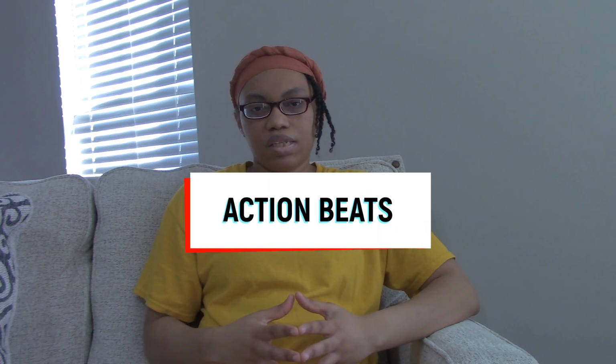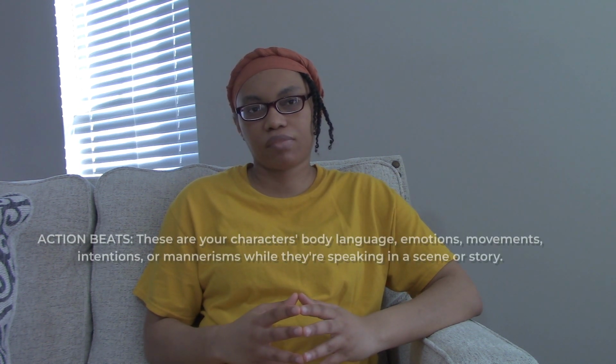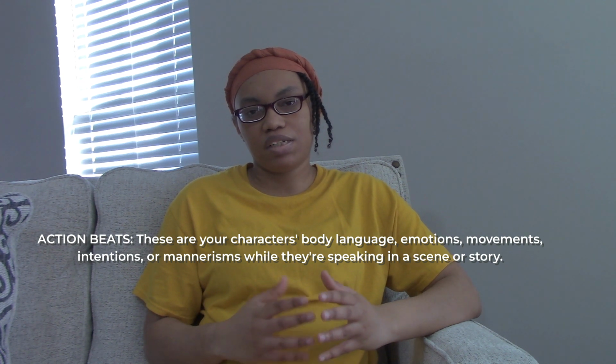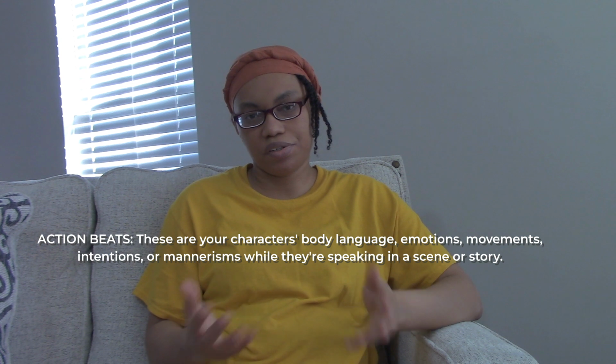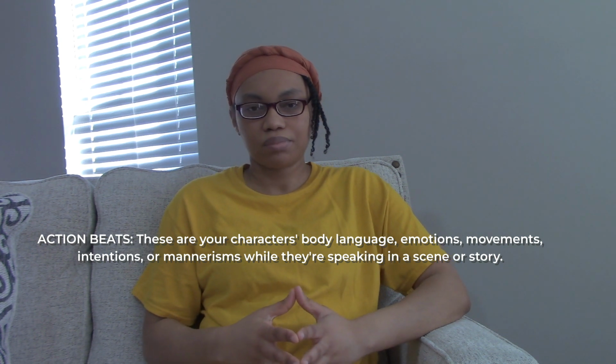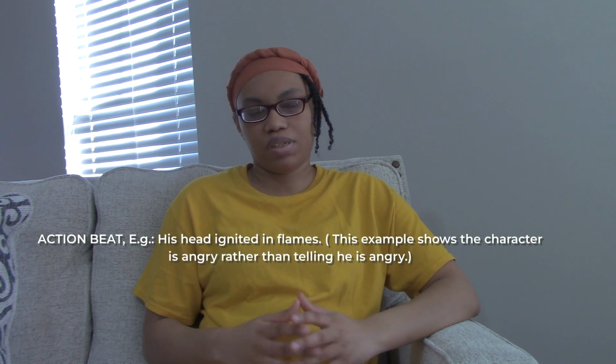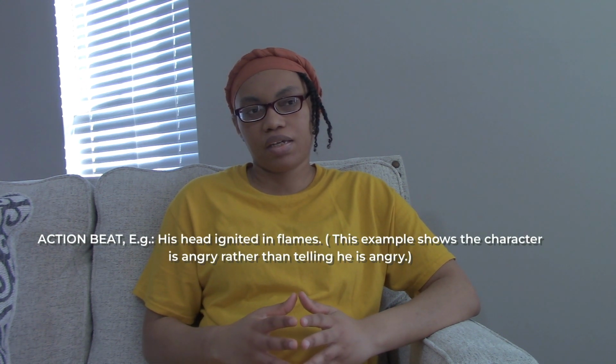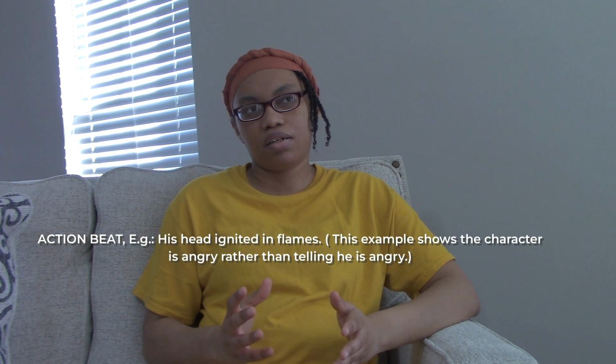The first is by using your character body language or action beats. These are like the movements and different actions and things that take place while characters are speaking in the story. An example of an action beat is "his head ignited in flames," for example. It just makes the characters come more to life when you add in those types of details.